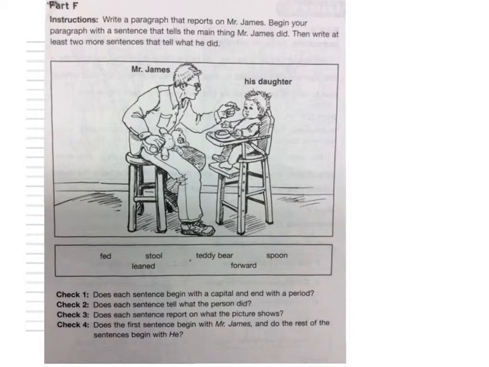I'll read the instructions again. Write a paragraph that reports on Mr. James. Begin your paragraph with a sentence that tells the main thing Mr. James did. Then write at least 2 more sentences that tell what he did.